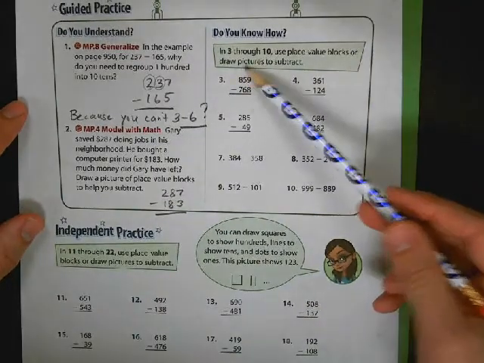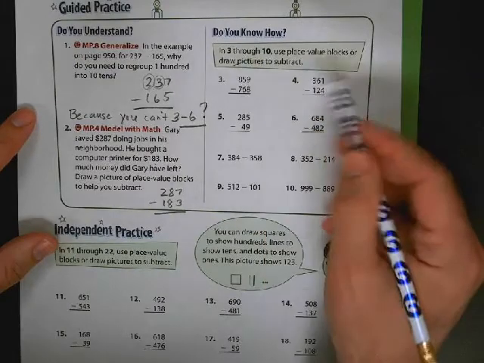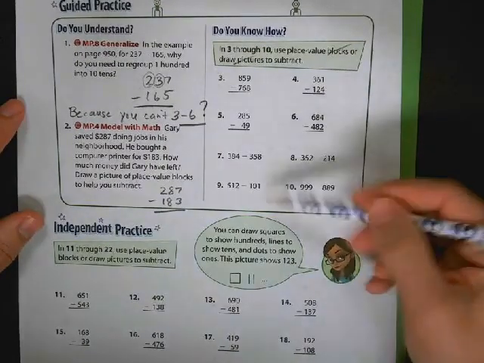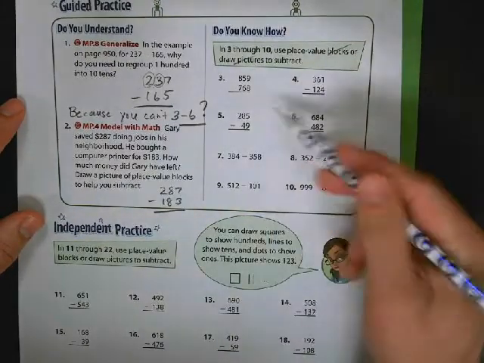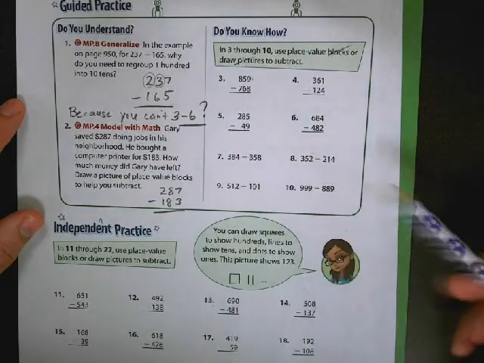Place value blocks, so draw pictures, subtract. Don't need place value blocks. Don't need pictures. Just subtract it. Regroup it. 3, 4, 5, 6, 7, 8, 9, 10.